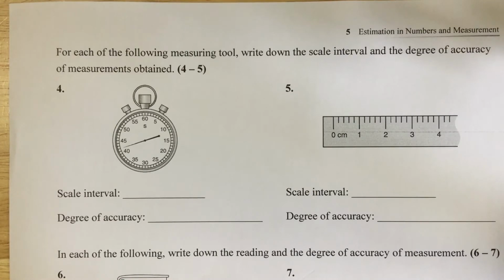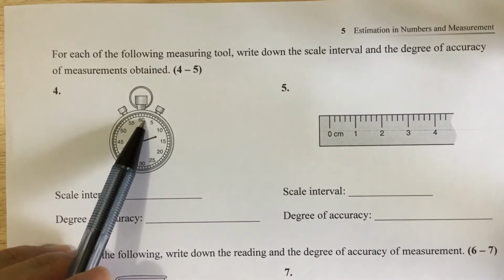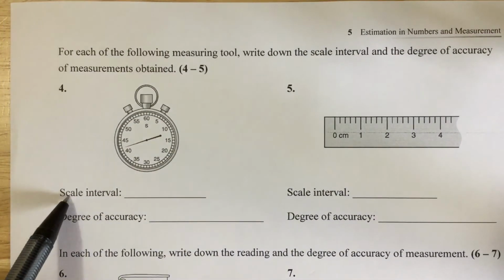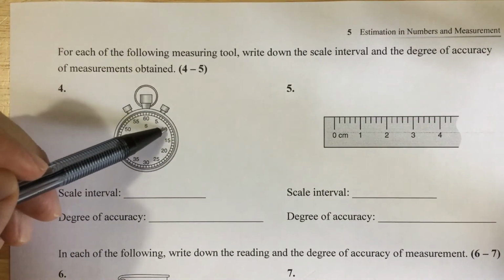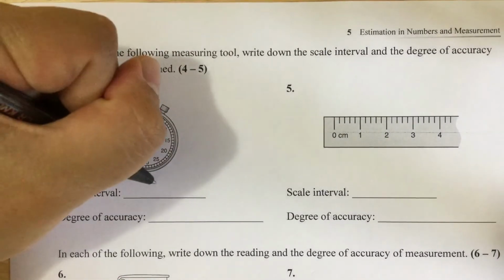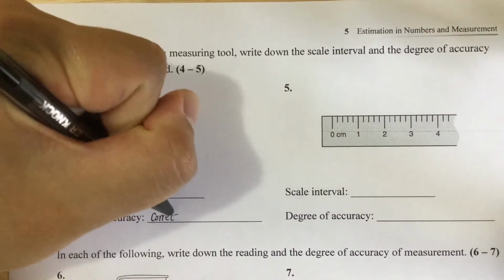The scale interval in Chinese is called, let me have a check for you all, 量度區間. That means what you will measure after you move one space from here to here. So for the scale interval for question 4, let me have the example, because from 5, 6, 7, 8, 9, 10, each space you have is called 1 second. So this is the scale interval. Every time is 1 second. So the degree of accuracy is so easy for you. It's correct to the nearest 1 second.